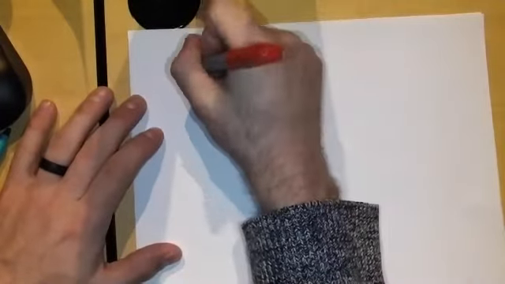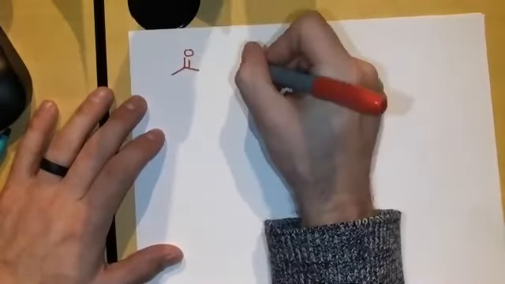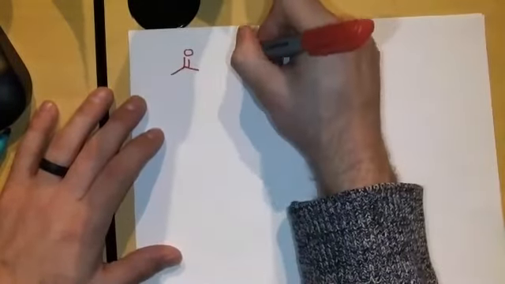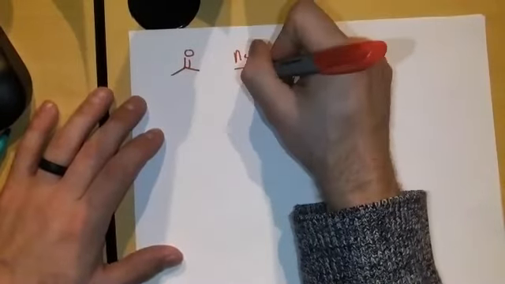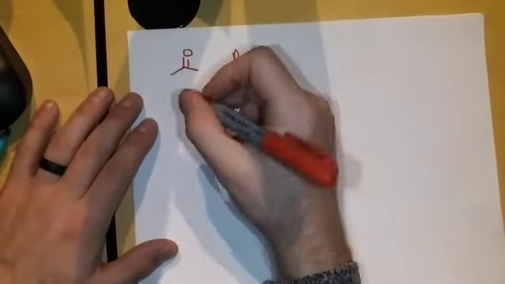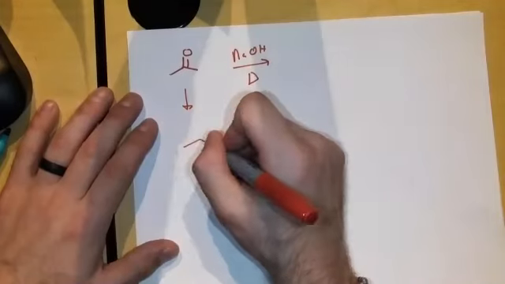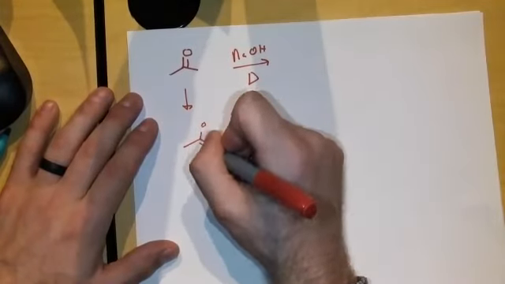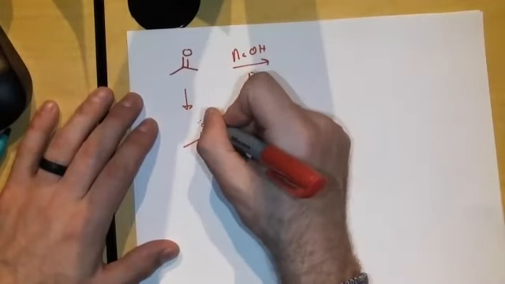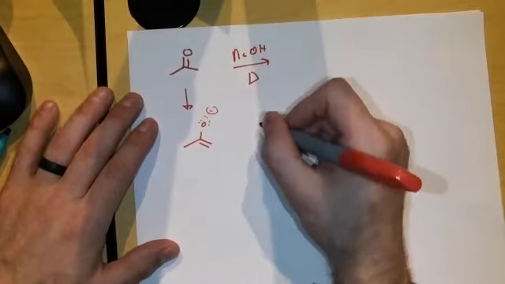Okay, so let's do just a ketone aldol first. NaOH and heat here. We're going to make our normal enolate. We attack another version of itself.